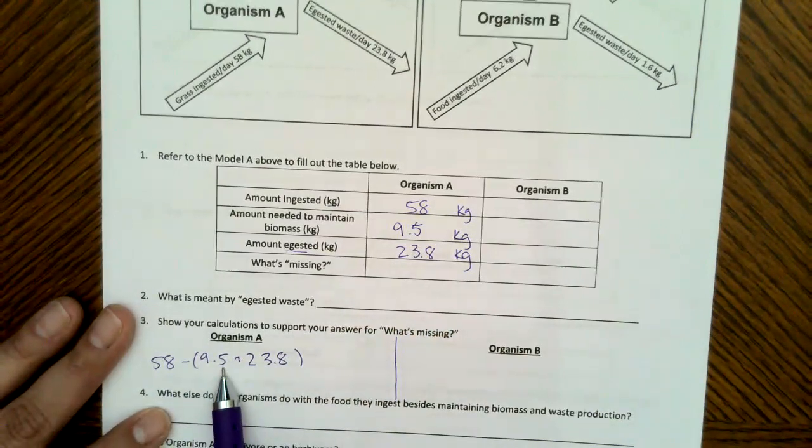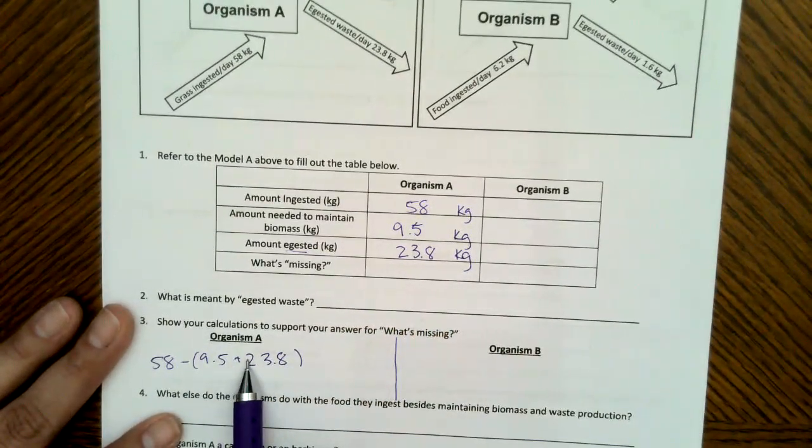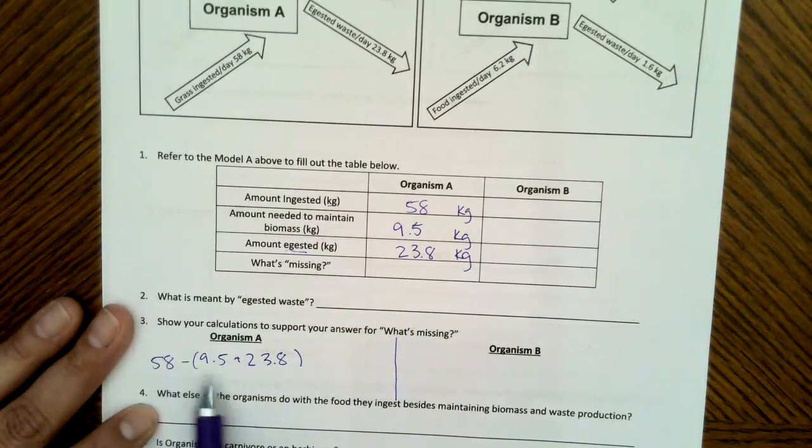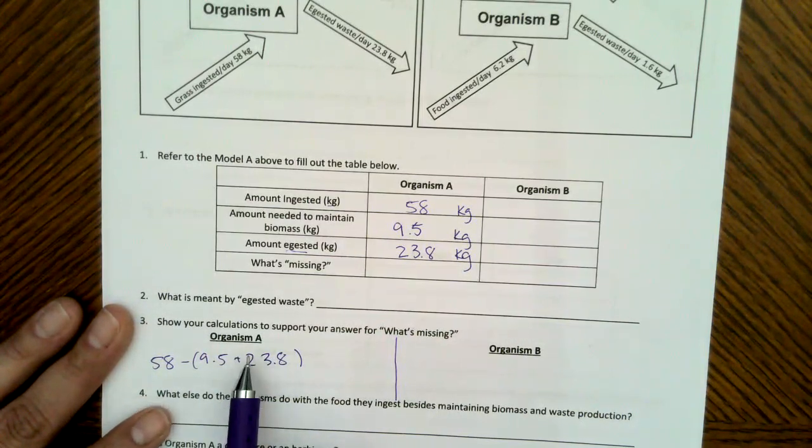Okay, so remember, we have to add these 2 losses together because these 2 numbers represent what is lost. So in order to find out what's missing, we have to figure out what is lost here.